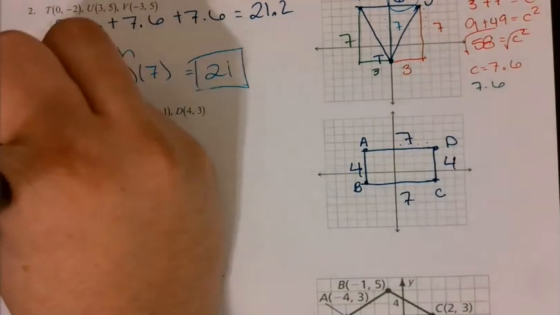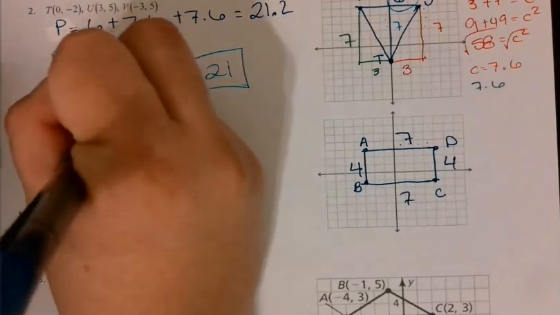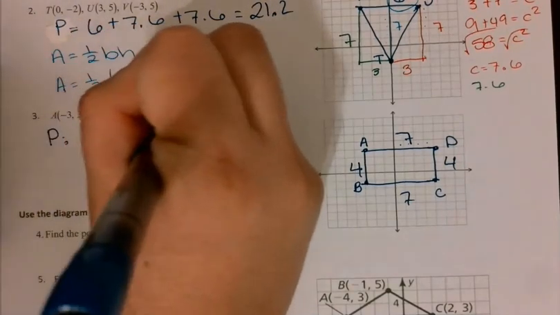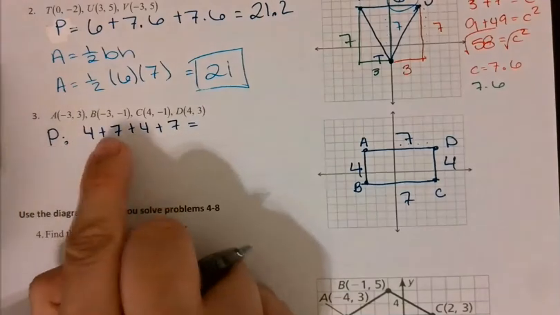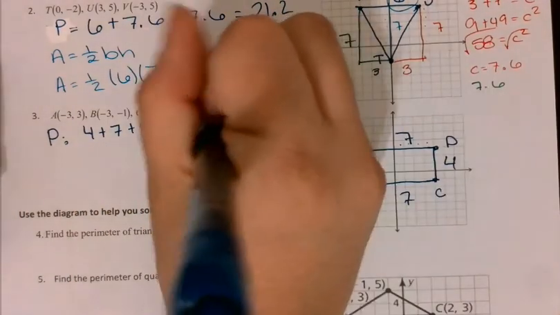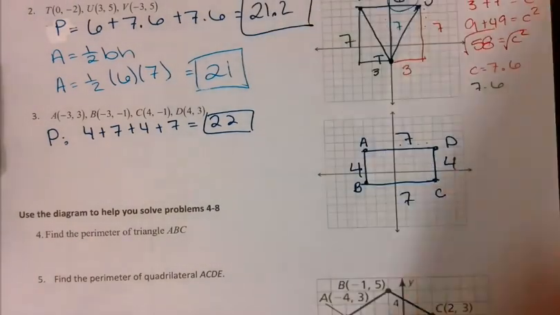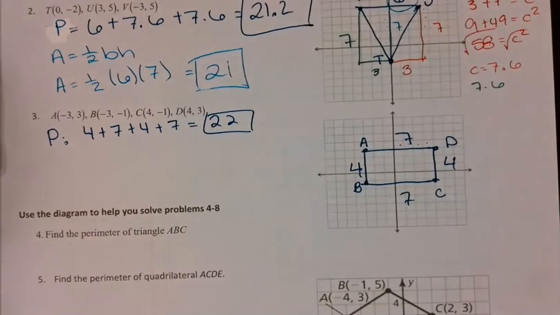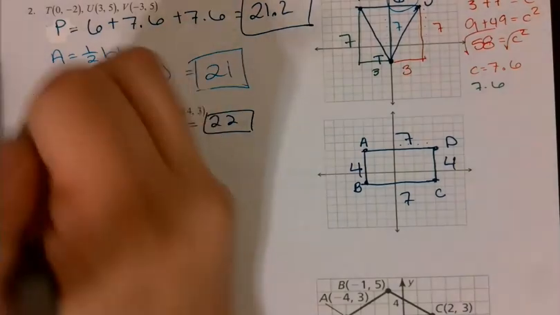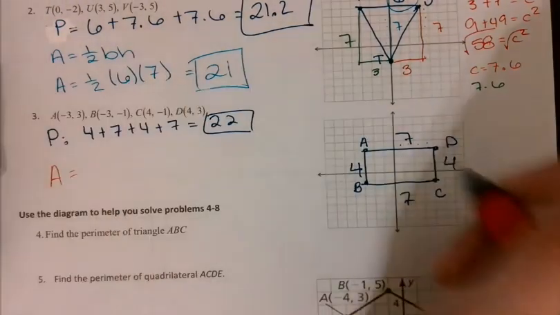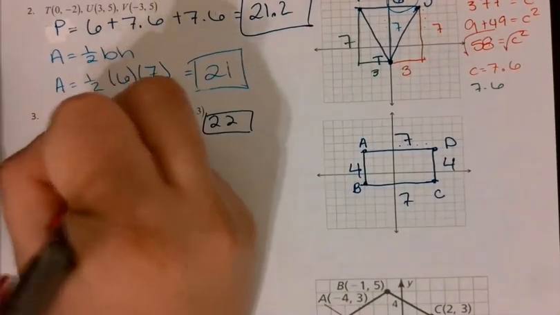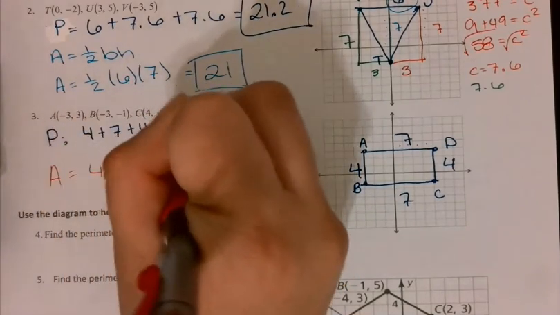Perimeter, I add all of those together. So I have 4 plus 7 plus 4 plus 7. I get 11, 15, 22. Over for my area, this is length times width. So I'm just going to do 4 times 7, which gives me 28.